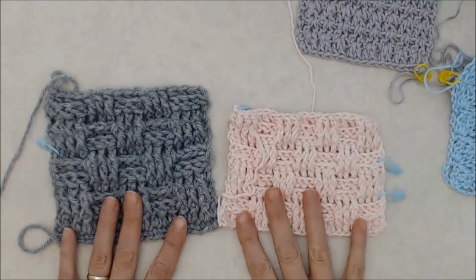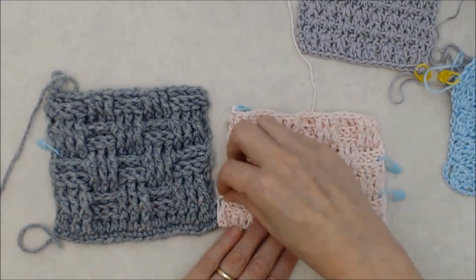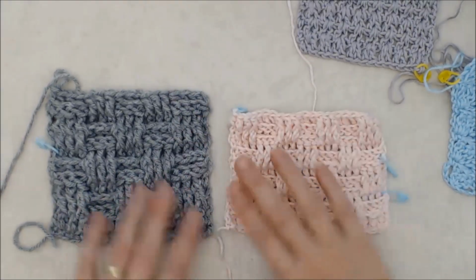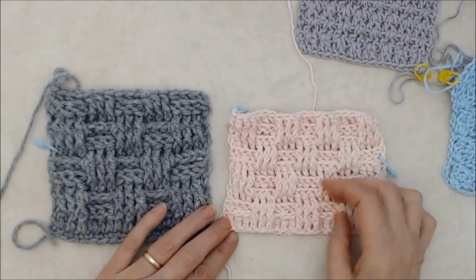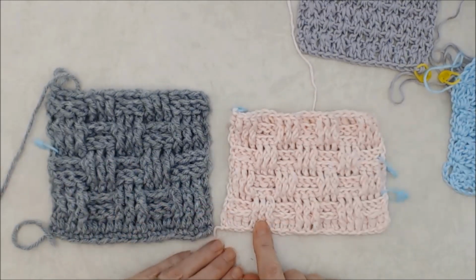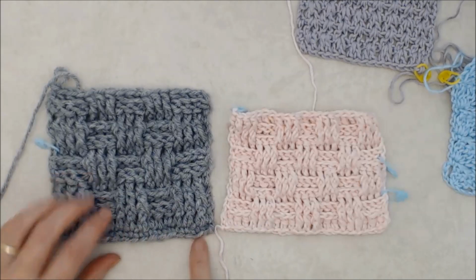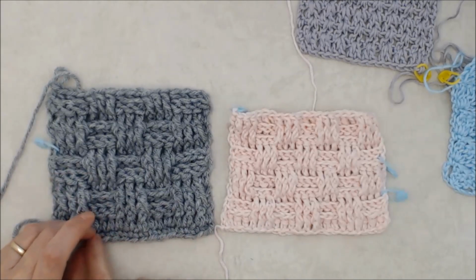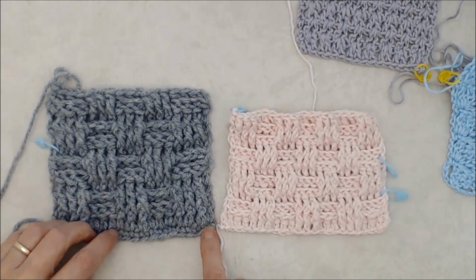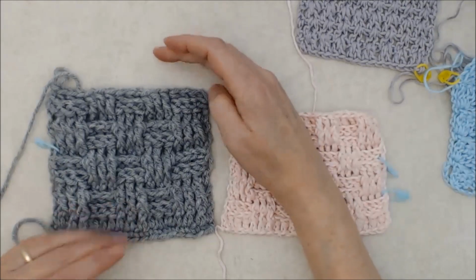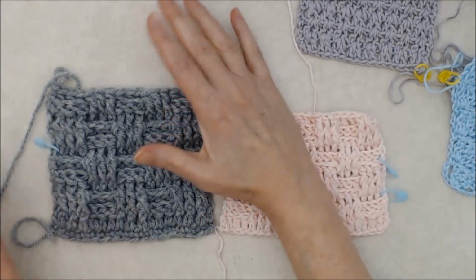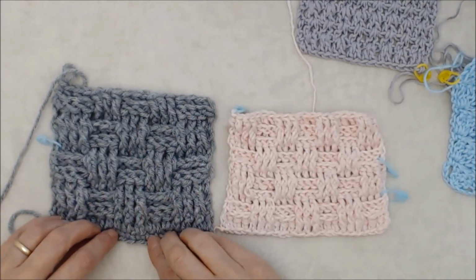Now if you decide to create a blanket without doing a border, then I do recommend that you begin your blanket with a row of single crochet and finish it with a row of single crochet, and that just gives it a really nice finish.